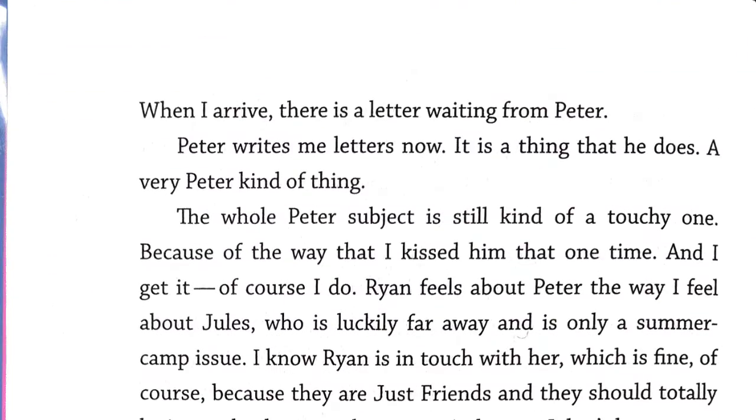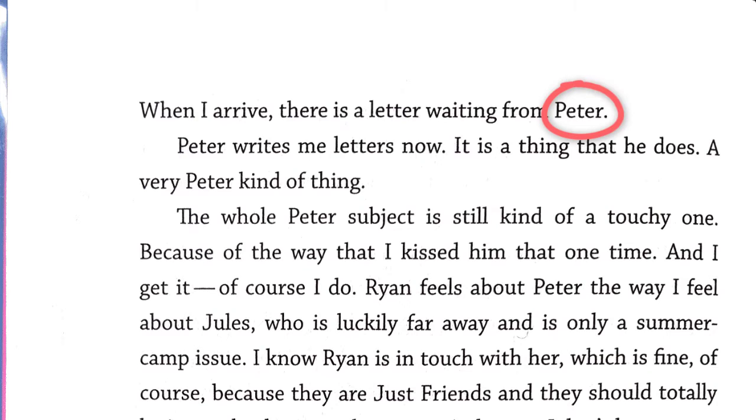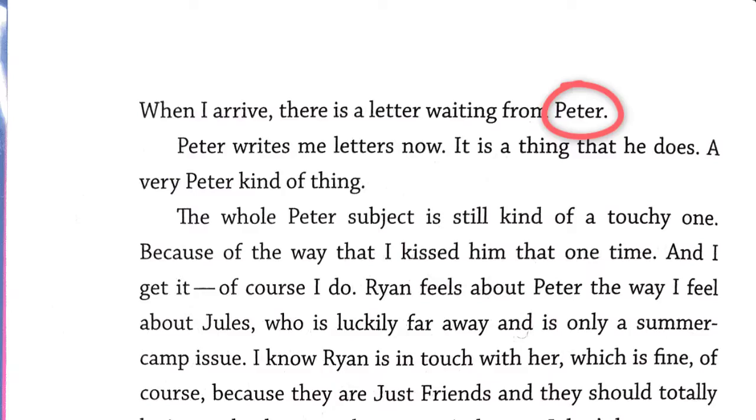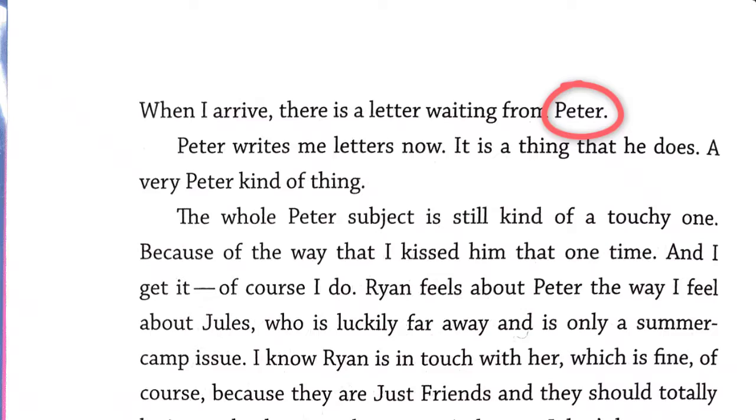When I arrive, there's a letter waiting from Peter. Oh, circle that. Peter writes me letters now. It is a thing that he does, a very Peter kind of thing. I don't see a problem with that. The whole Peter subject is still kind of a touchy one because of the way that I kissed him that one time. Just one time. It was just one time. And I get it, of course. I do.